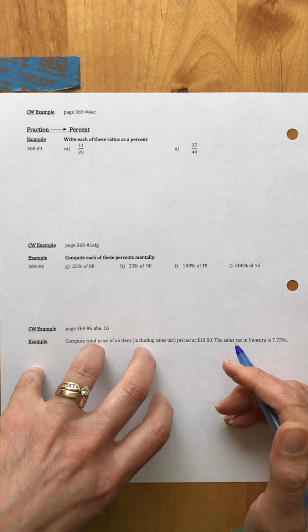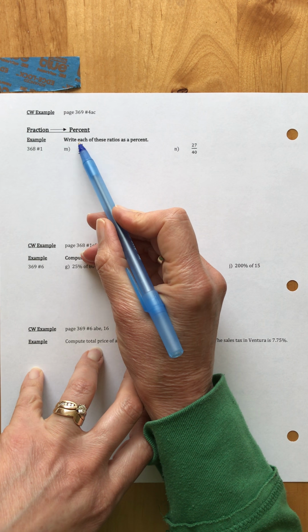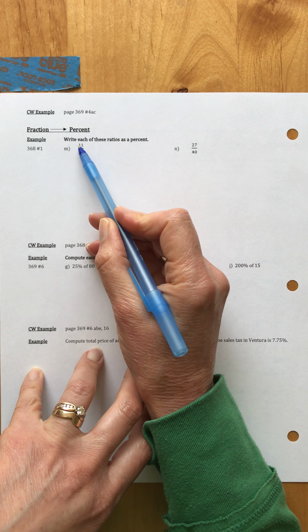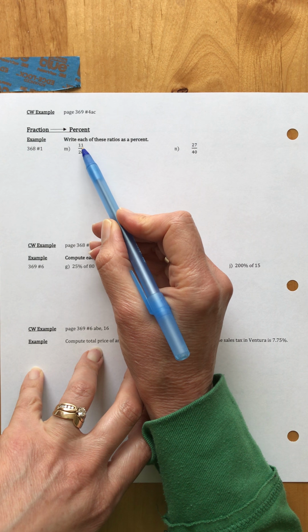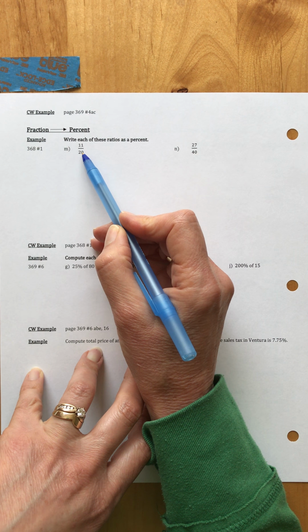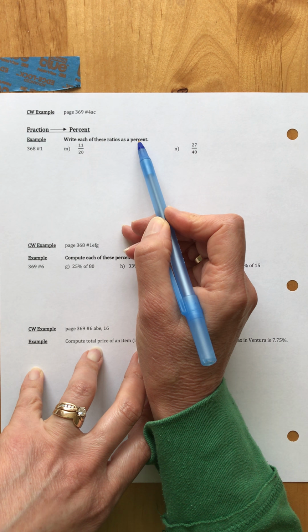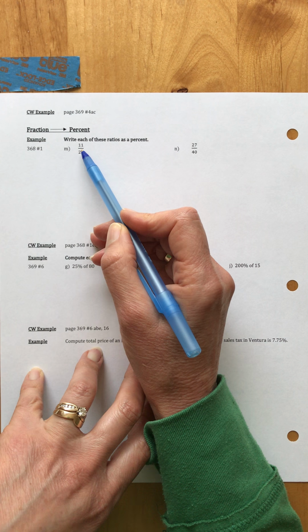Okay, so now we're going to be talking about converting from a fraction to a percent. It asks you to write each of these ratios, which are fractions, as a percent. Let's take a guess at it. 11 out of 20 is a little bit more than half, so we're going to expect that our percent is a little bit more than 50%. That's kind of nice to know before we get started.